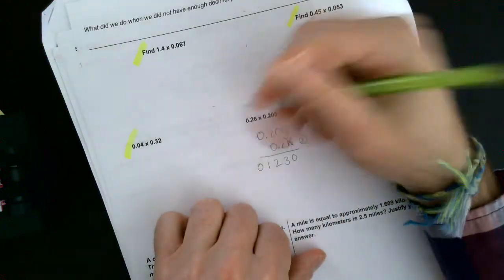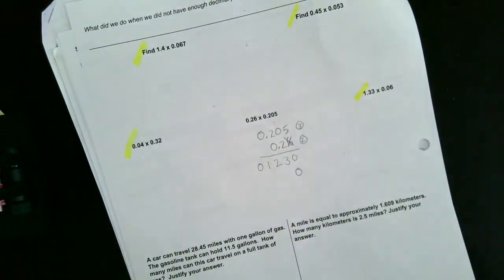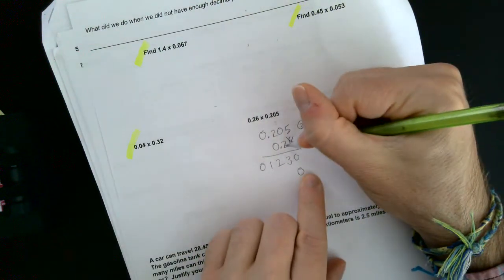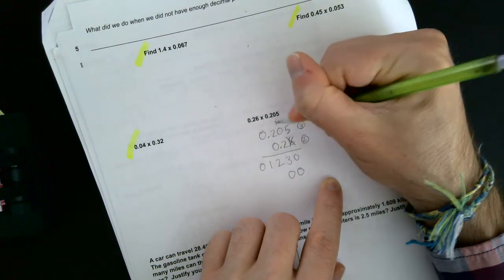Okay. Now we're going to multiply by the 2. Placeholder 0 first, of course. 2 times 5 is 10. 2 times 0 is 0, plus 1 is 1.